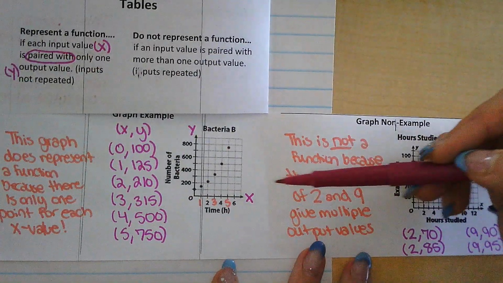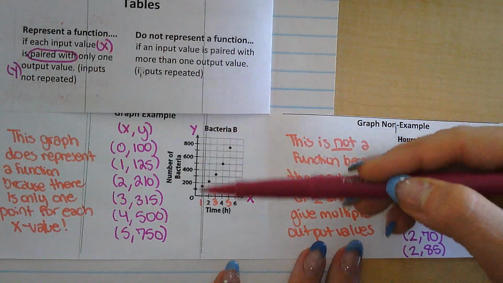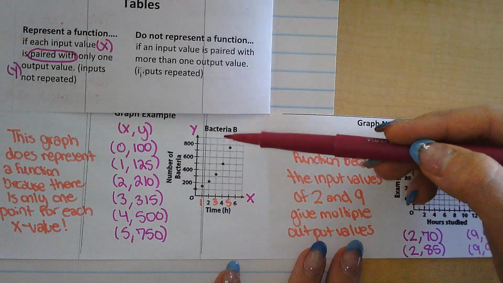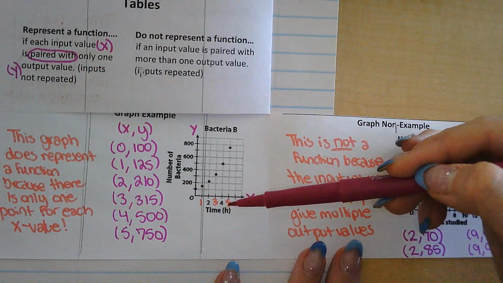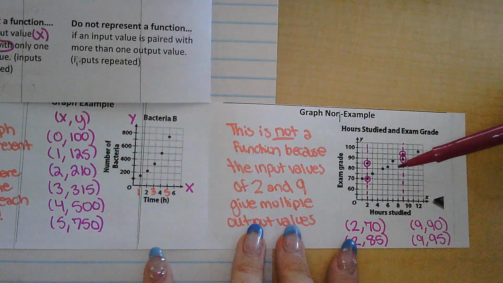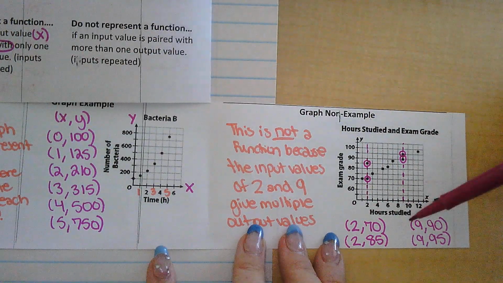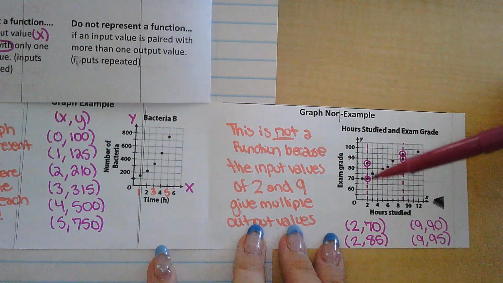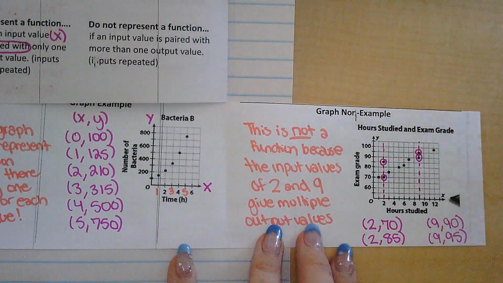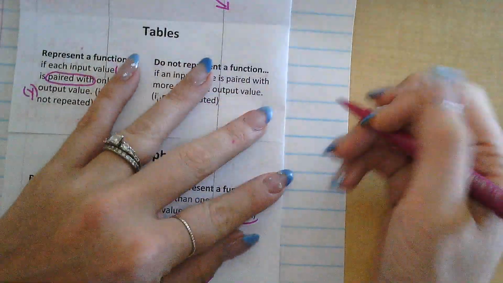If I were to do that over here on this graph, anywhere I draw a vertical line, I'm only going to pass through 1 point. That means that it is a function. So here, not a function because I hit the 2 different points, but here it is a function because I would only pass through once. Okay, let's draw a little picture of that in our margin.